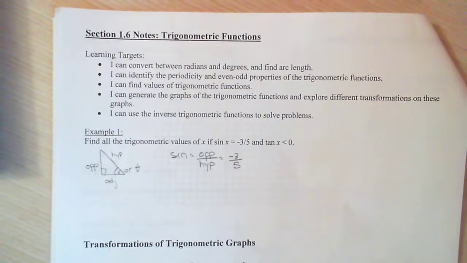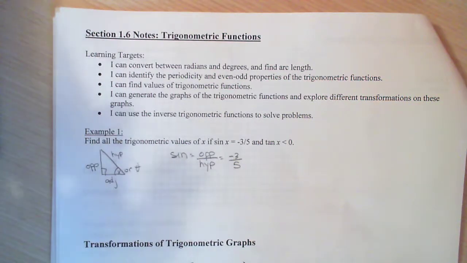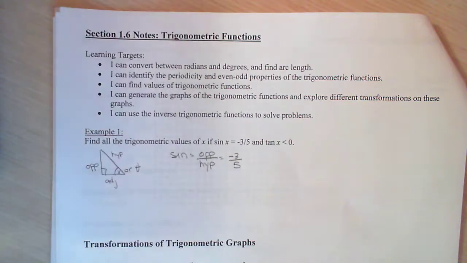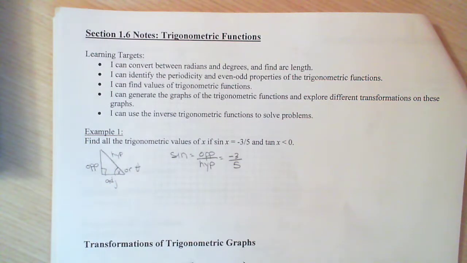This is for Calculus Section 1.6, trig functions. But I want to warn you that this 1.6 is a very quick and dirty review of trigonometry, and you need to really remember much more trigonometry than is in 1.6. I put a couple other trig review videos on Edpuzzle, but if you're a little rusty on trig, you might want to do additional reviewing on your own.